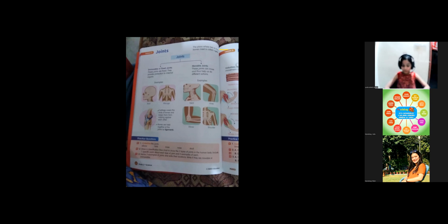And the movable joints, what are movable joints? That can be moved. Okay. So like yesterday also I told you what joints are. Joints we can say कि जो हमारी दो bones को join कर रहा है. ठीक है. For example, if you take the example of our elbow or our knees. ठीक है. All these are examples of joints. So these are movable joints.